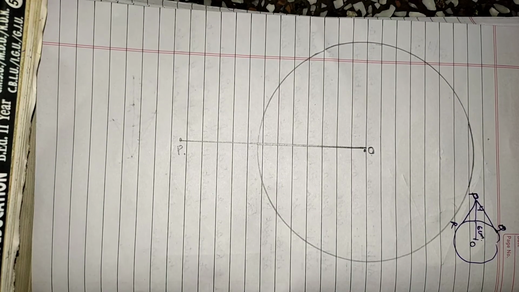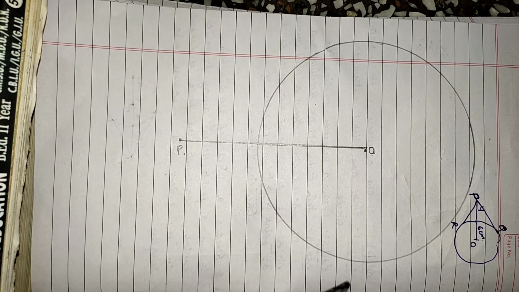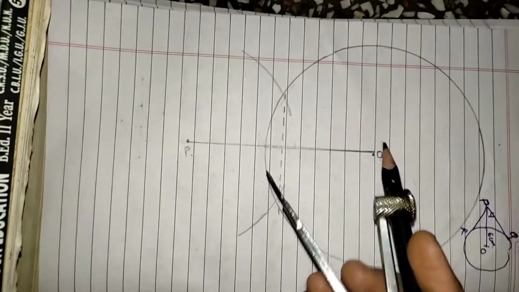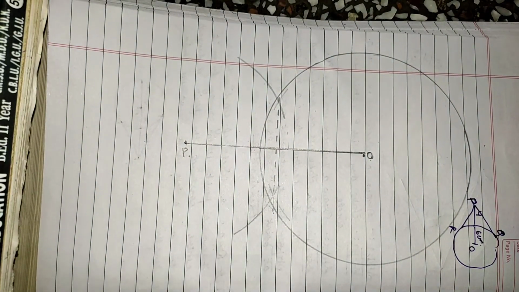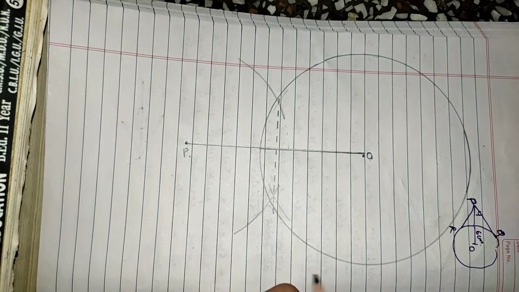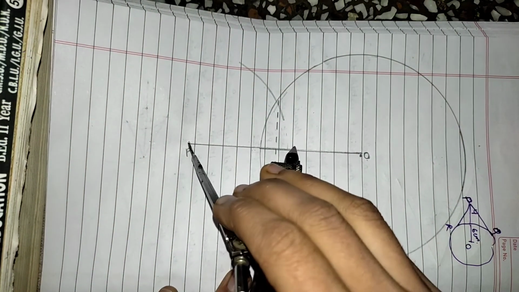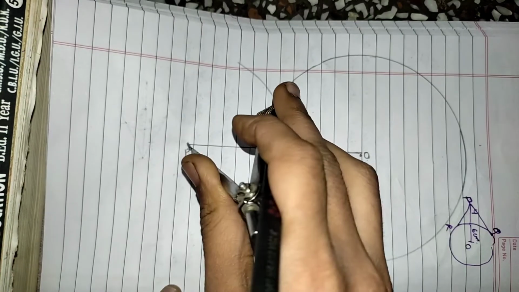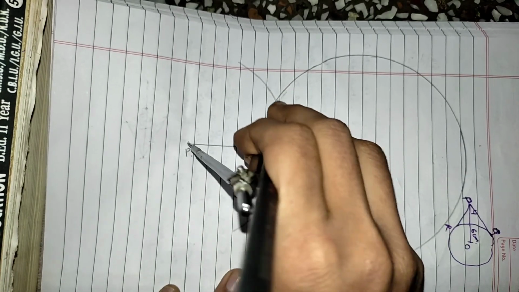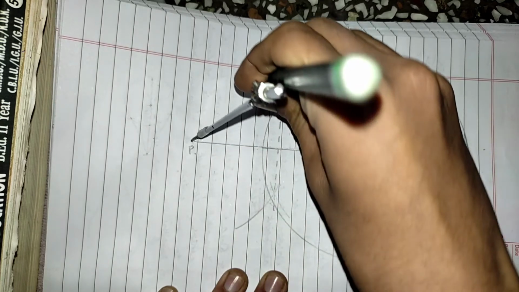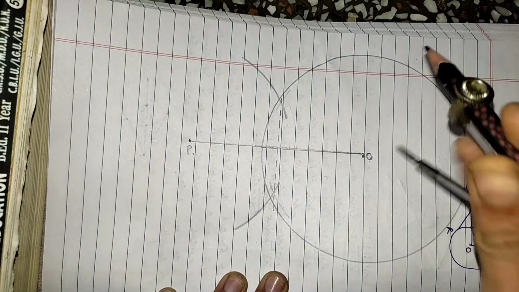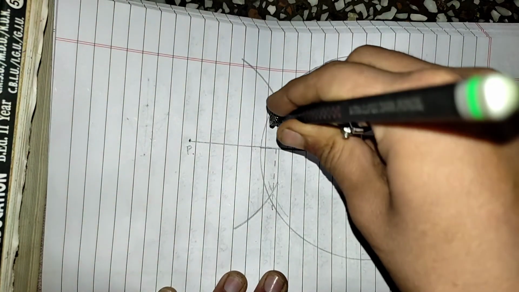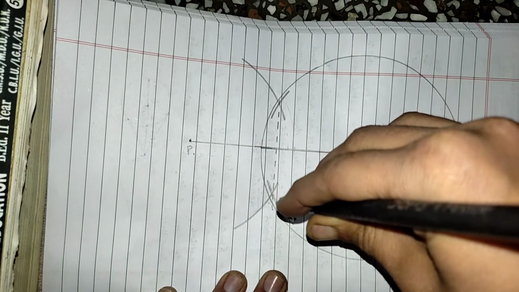So my next step is what? My next step is that I have to draw the perpendicular bisector of this line. So I will open my compass randomly, to more than half of the given line, and draw two arcs, one above the line and one below the line, from both the points, point P and point O.